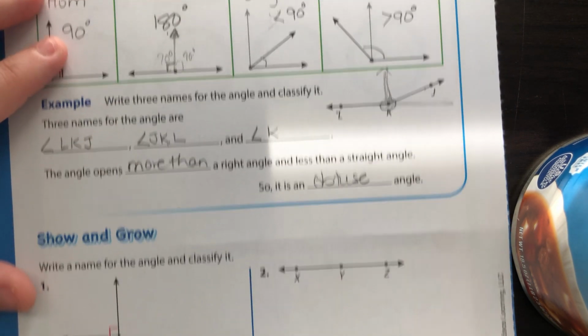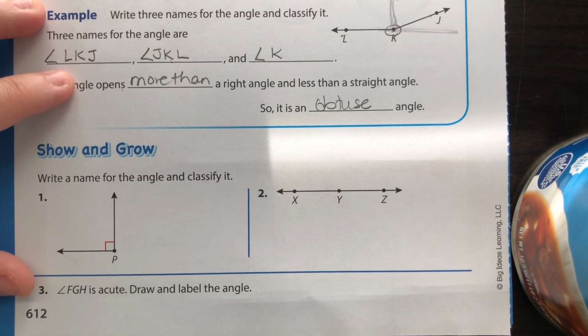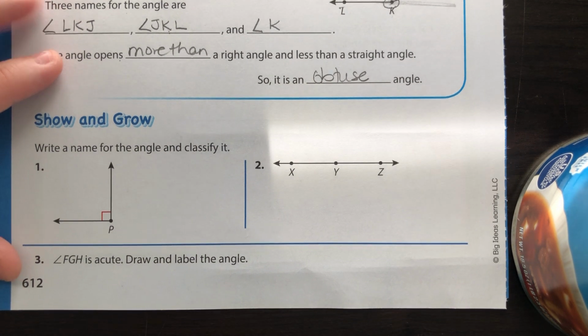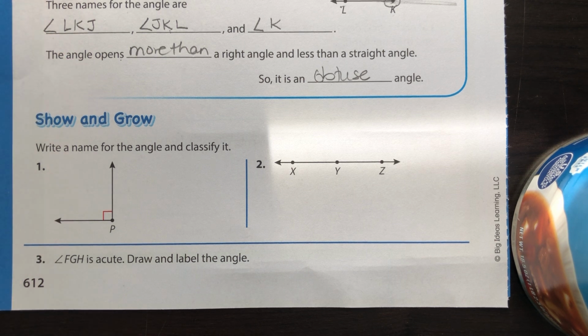It's a daddy angle, okay? Now, please, on a quiz, don't write daddy angle. Please call it obtuse. Okay, write the name for the angle and classify it.